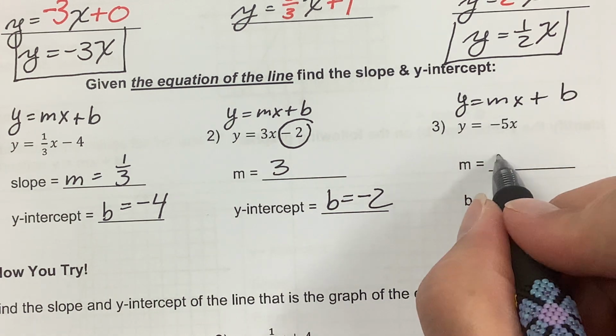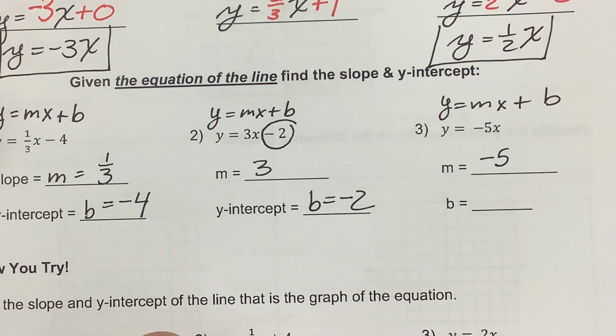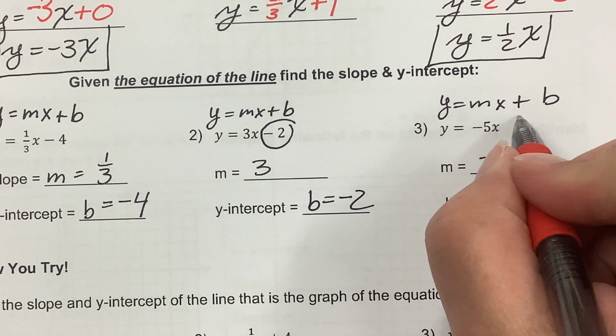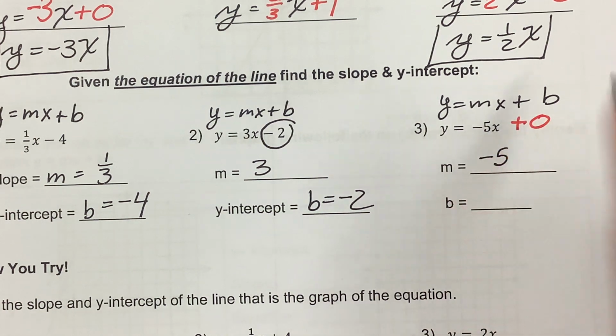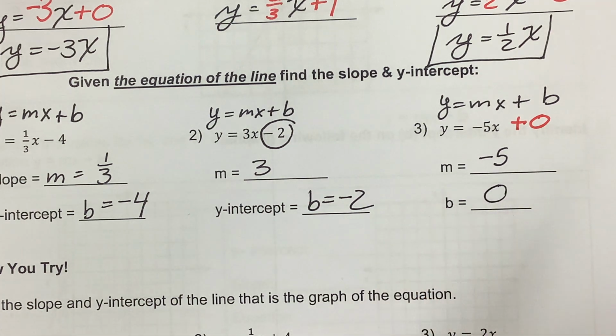M is -5, and b is not there. Well, what number represents something that's not there? That's nothing. What's nothing? 0. 0 is nothing, so I'm adding 0. So my b is 0. There's nothing there. All right.